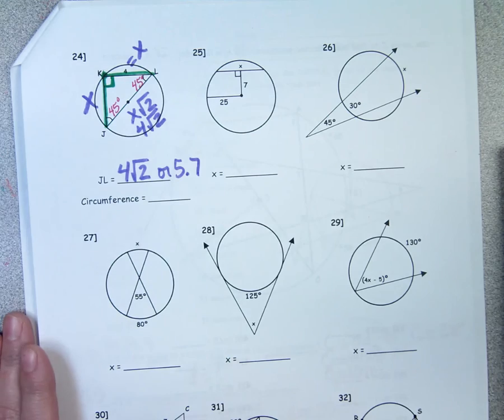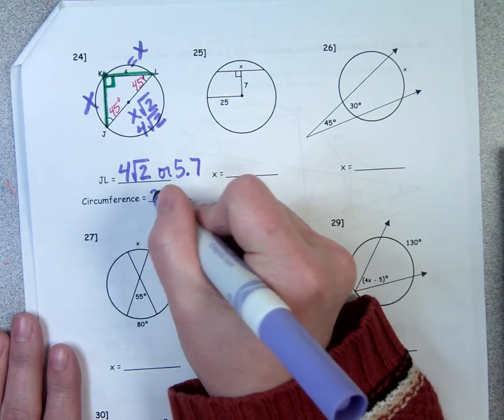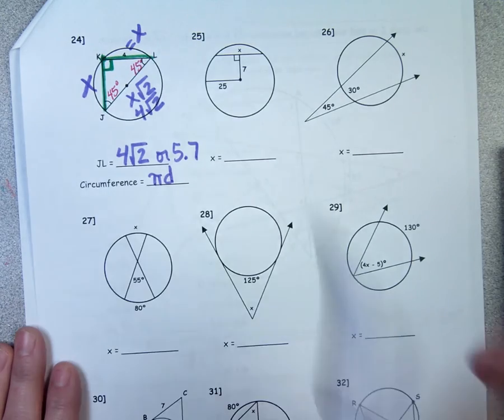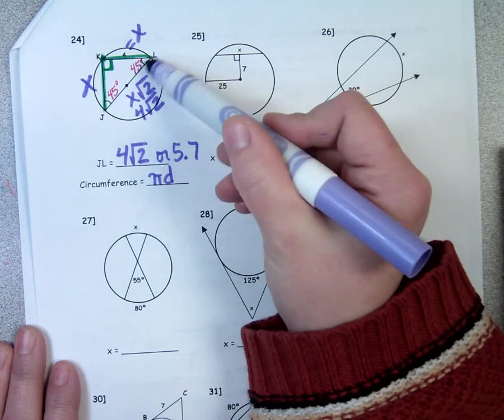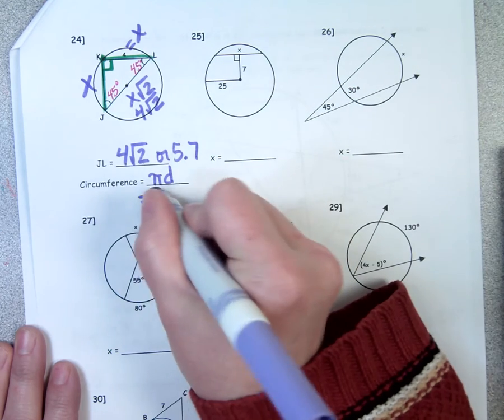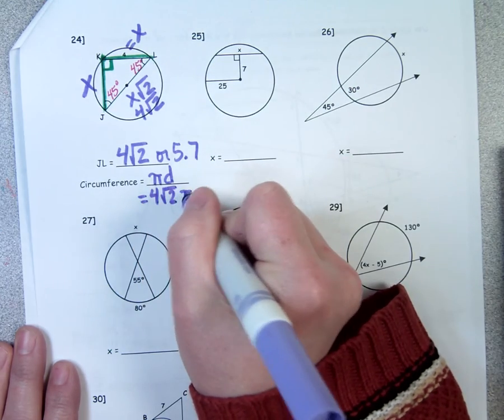Okay, when it wants to know the circumference, remember that formula is either pi d or 2 pi r, your choice. And isn't 4 square root of 2 the diameter? Yeah. So it's 4 square root of 2 pi.